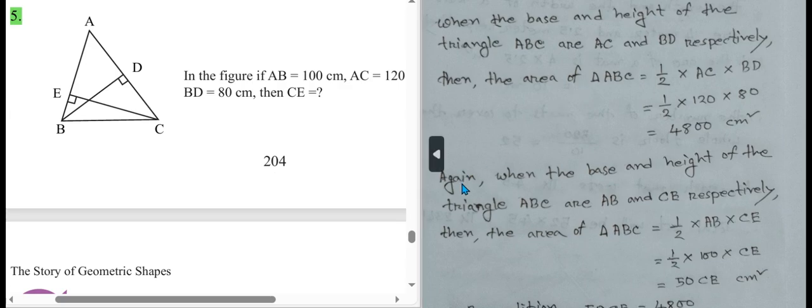Again, if we change the base, then height will also be changed. So if the base is AB of the triangle ABC, then the height will be CE. So the formula will be changed. Then the area of triangle ABC will be half into AB into CE.